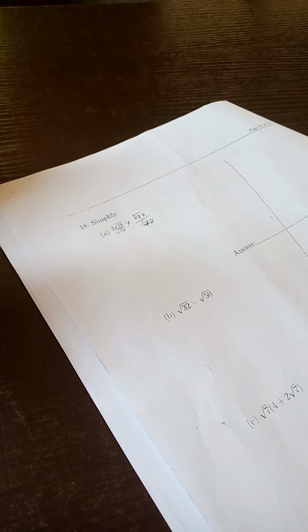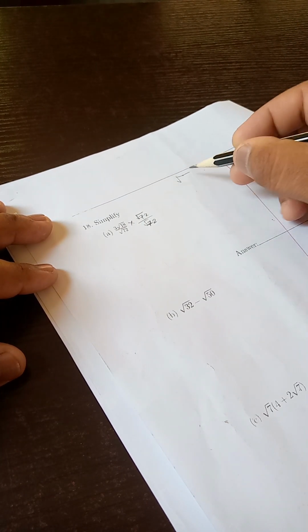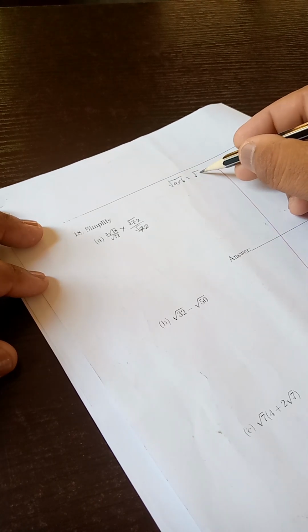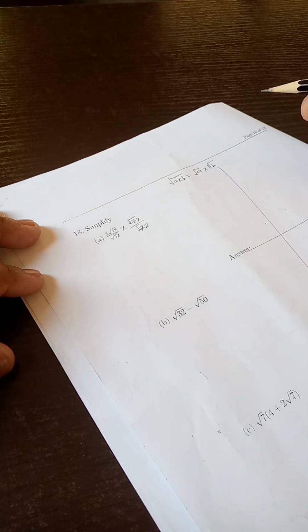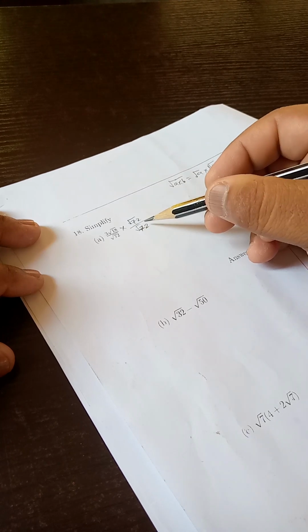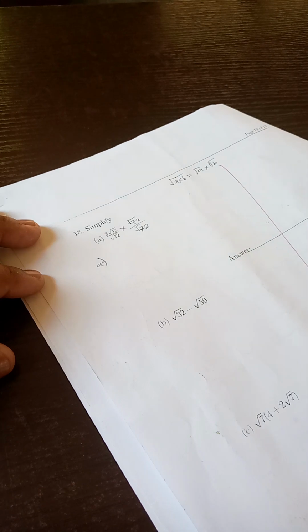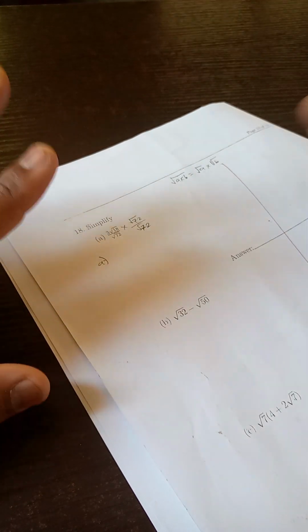But what you can do with surds is, if you have, let's say, A times B, you can separate A and B. So let's try to separate the 72 and that 18 also. Give me a minute, I need to get the calculator. Oh, wait, I don't need the calculator.